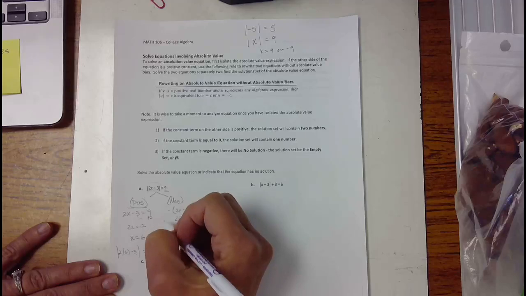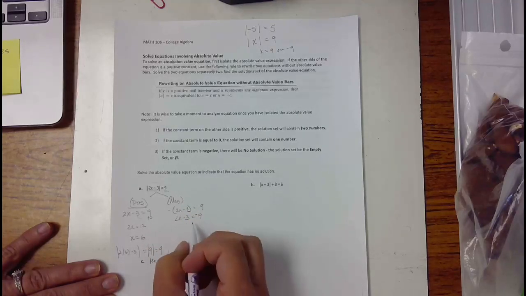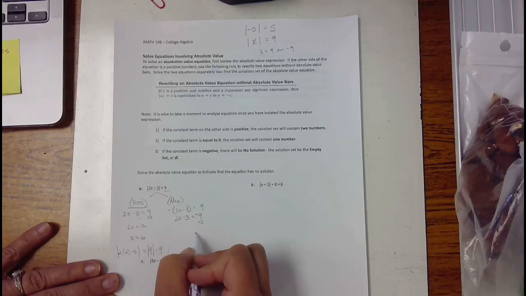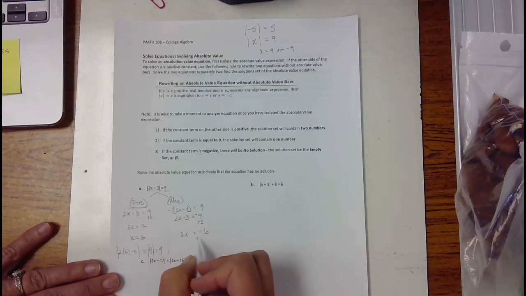But then on the negative side, if I go ahead and solve this when it's negative, if I add 3 to both sides, then I have negative 9 plus 3. That's going to be a negative 6. So I have 2x is equal to negative 6. Then x is going to equal negative 3.